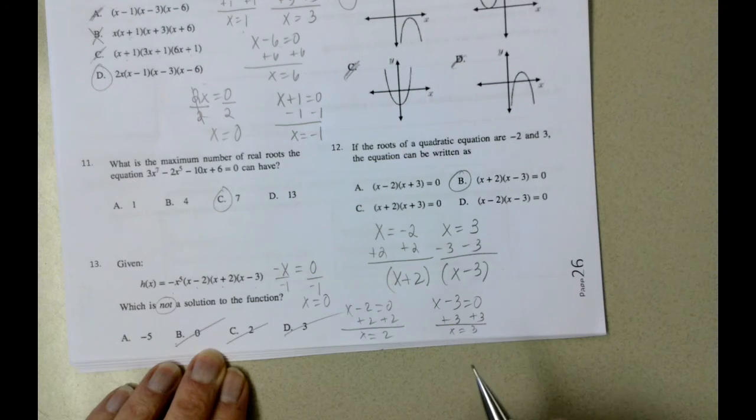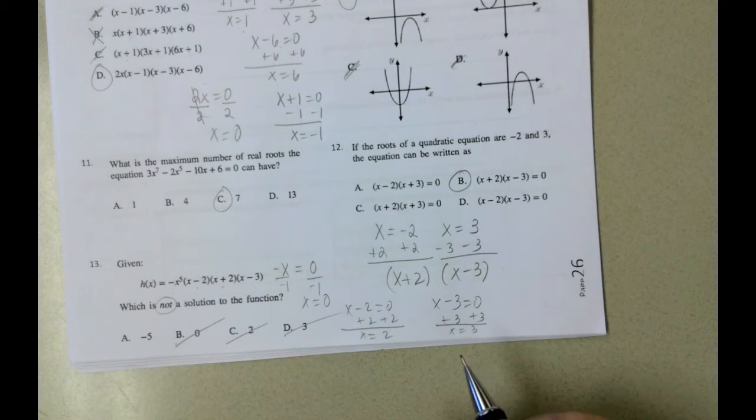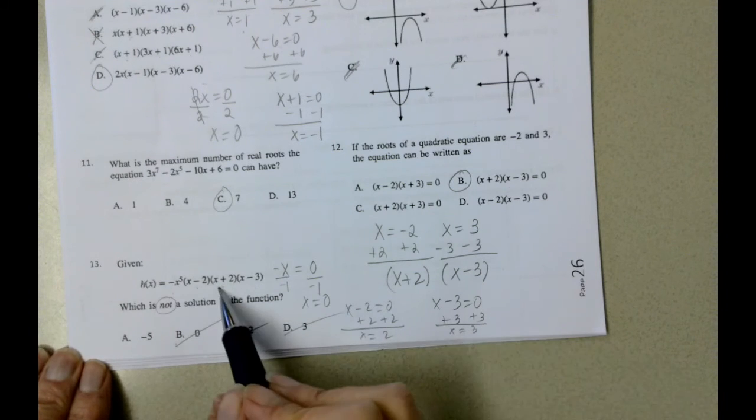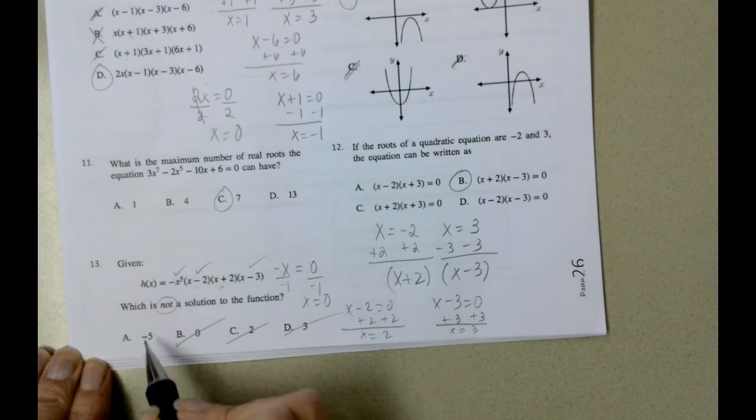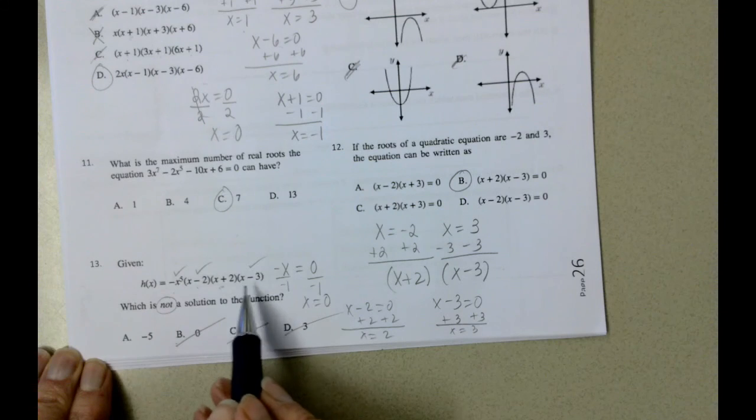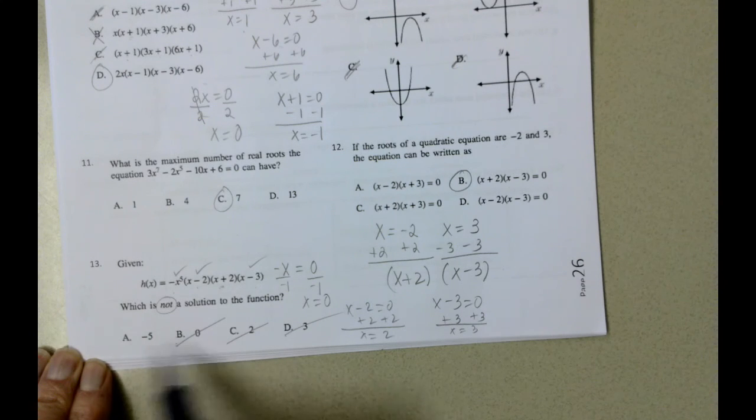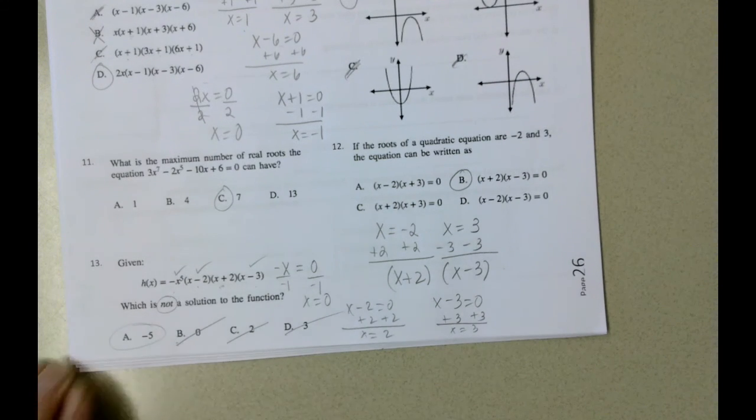I skipped one, and it must have been just subliminal, but I skipped the x plus 2. I did x minus 2, I did x, and I did x minus 3. I should have done the x plus 2, but the only answer that we haven't found is letter A. Negative 5 is not a solution to this function.